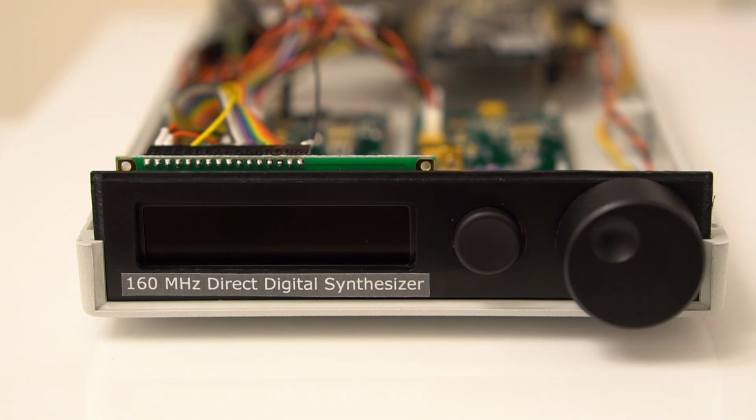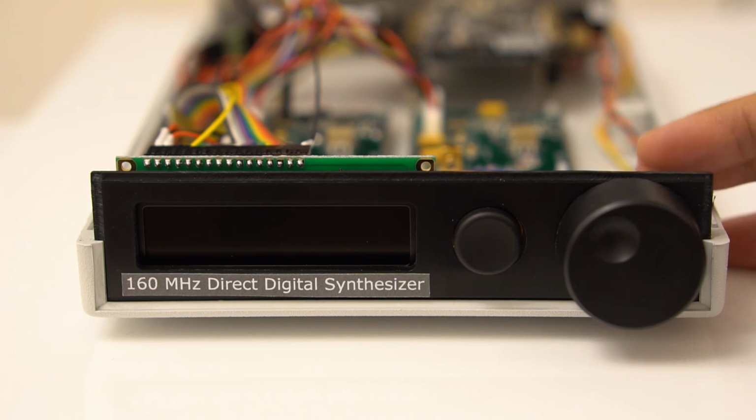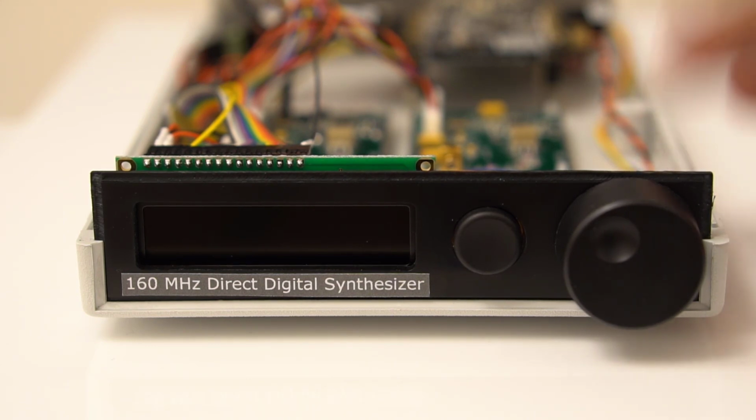Hi, this is a quick demo of the signal generator project. It's not complete yet, but the user interface part of it is kind of semi-complete. The signal generation capability works, but some code still needs to be put in to do fancy stuff like FM tone generation and frequency shift keying.